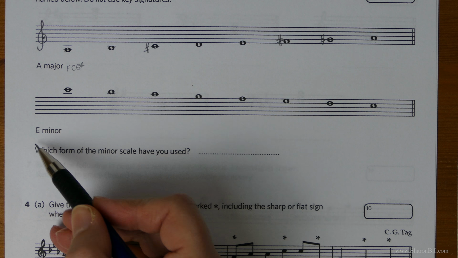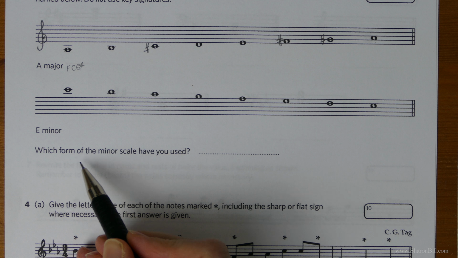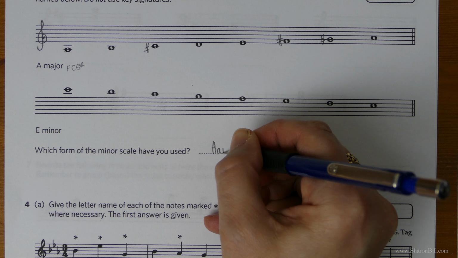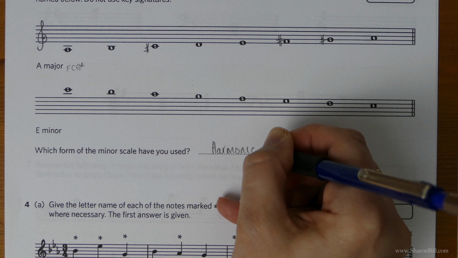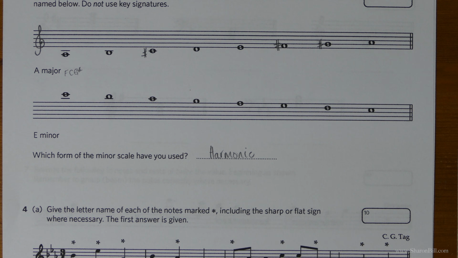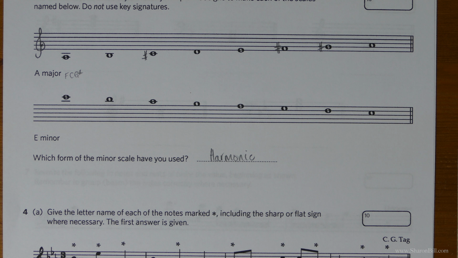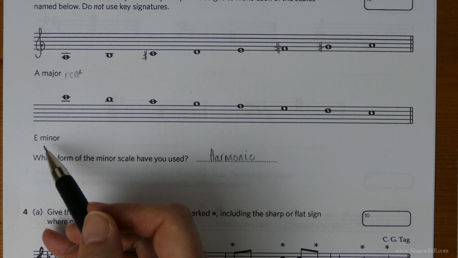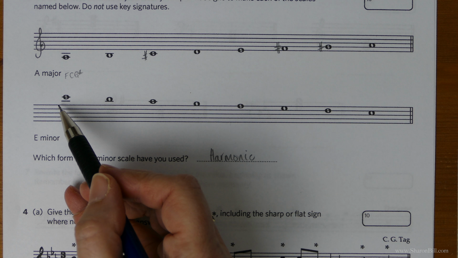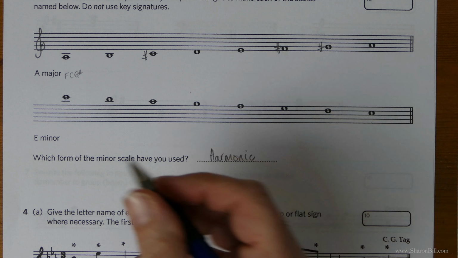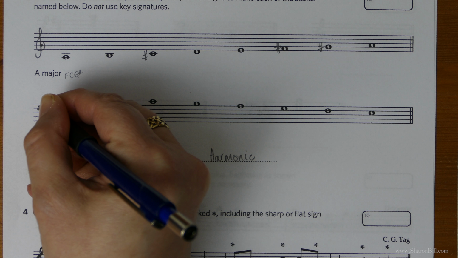So it's asked us to make this into E minor, and it's asking us which form of the minor scale you've used. I always suggest that you use harmonic for grade 2, because that's the same set of notes ascending and descending, so there's only one set of notes to learn. It's the most accessible one for grade 2. And so we need to first of all write the clef.